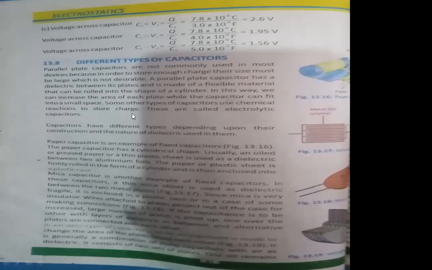Now I'm moving towards the next one, which is called the mica capacitor. You can see in figure 13.17, this is the type of mica capacitor. This is another type of mica capacitor, and this type we will discuss when we discuss the variable capacitor.